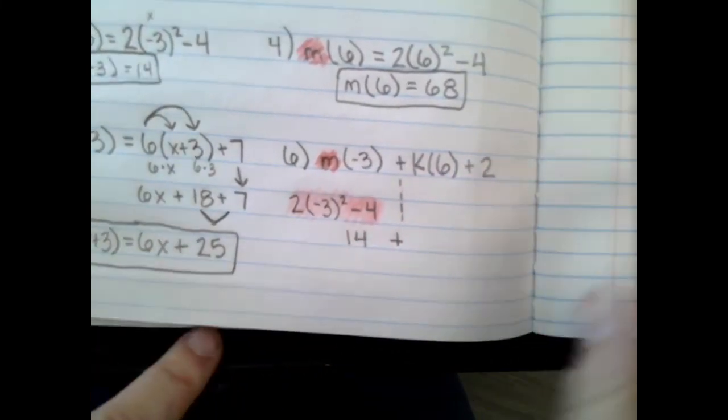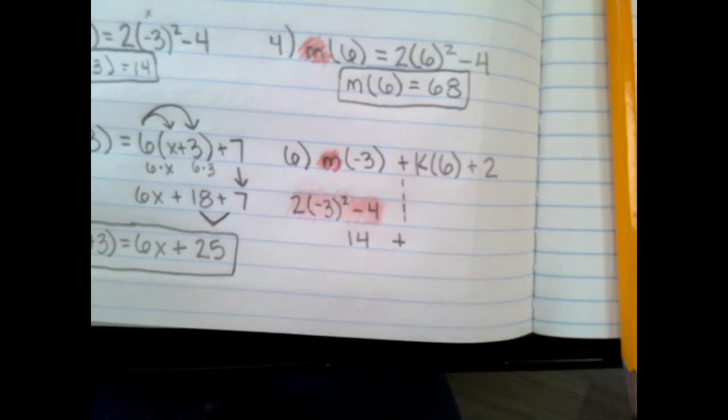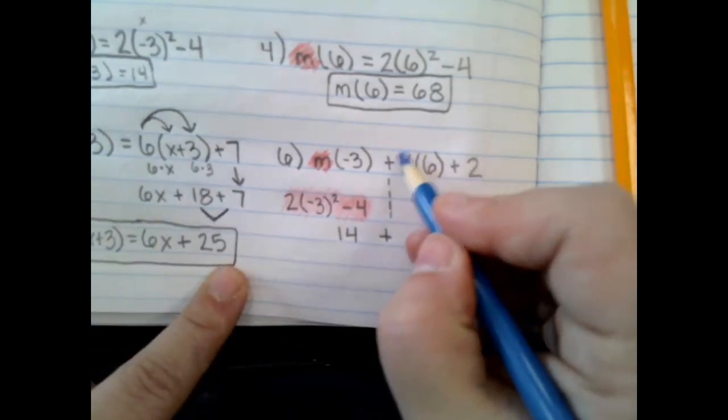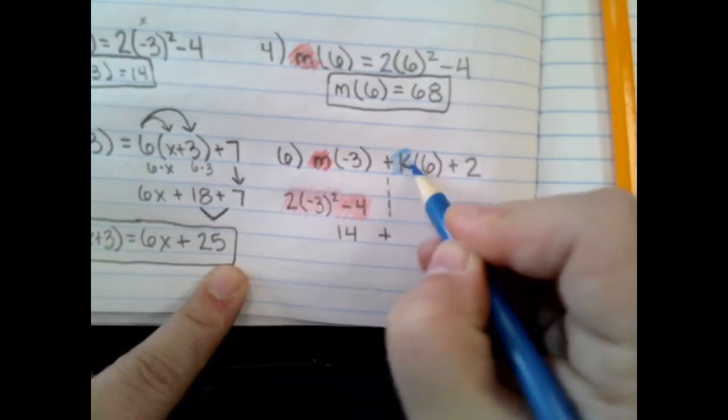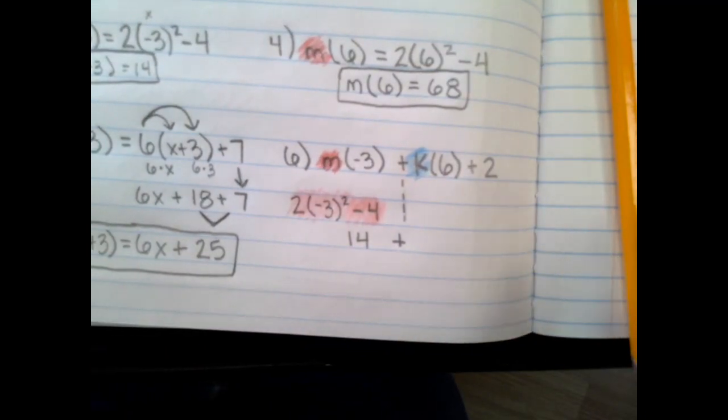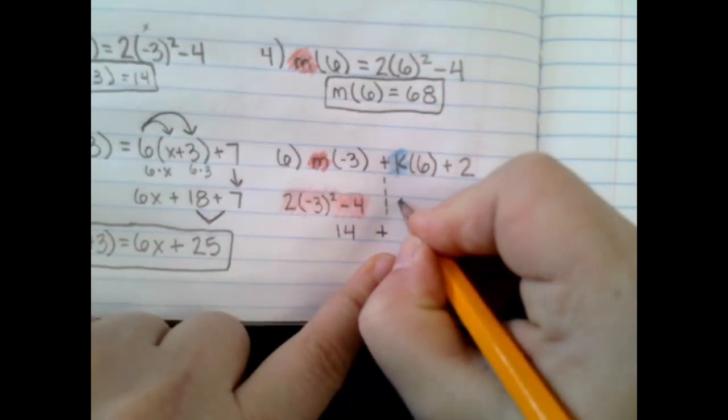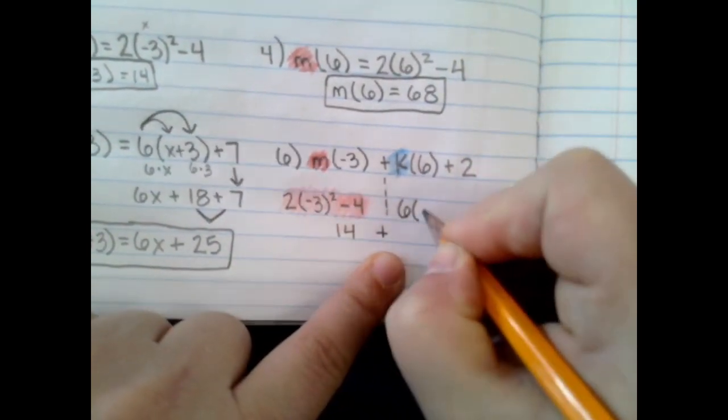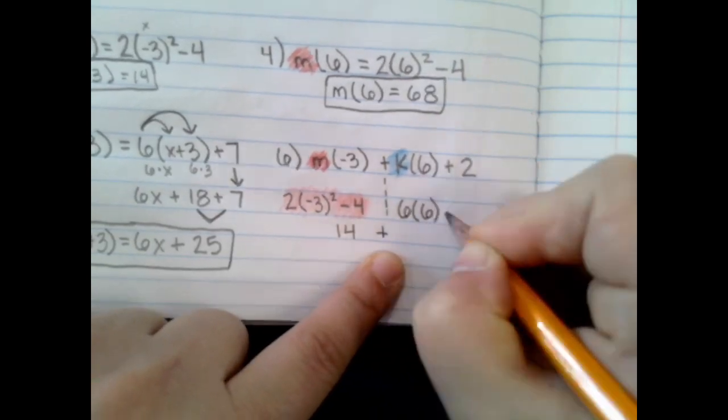plus, and now we need to do the same thing with k of 6. So k of 6, we're plugging into that function k, which was 6x, so 6 times 6, plus 7.